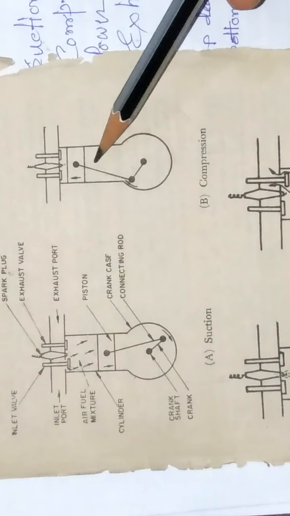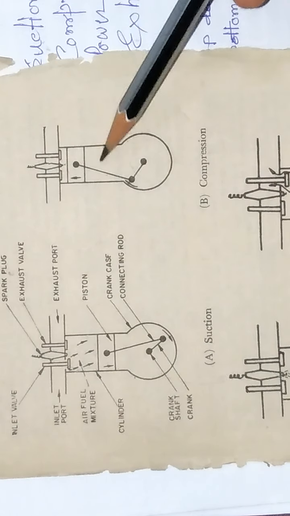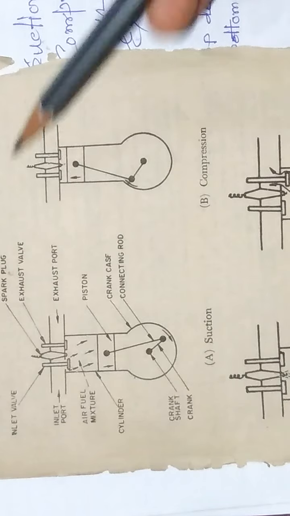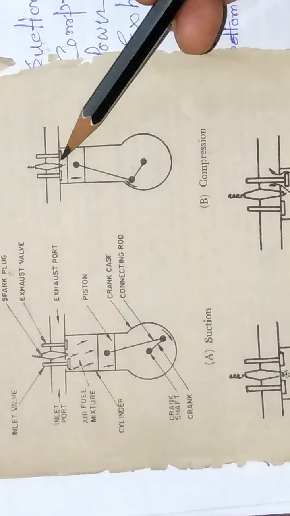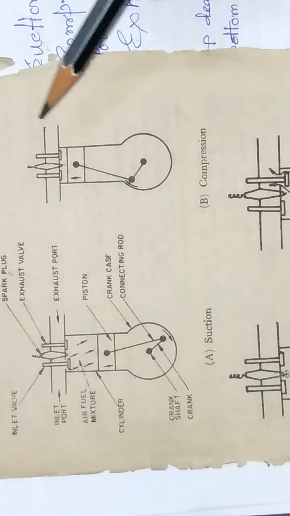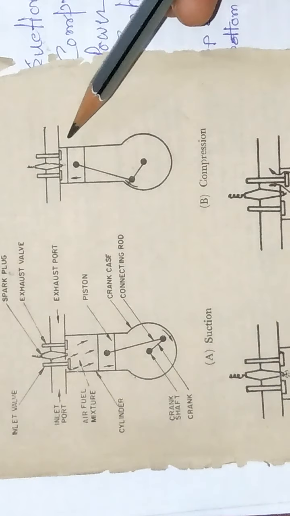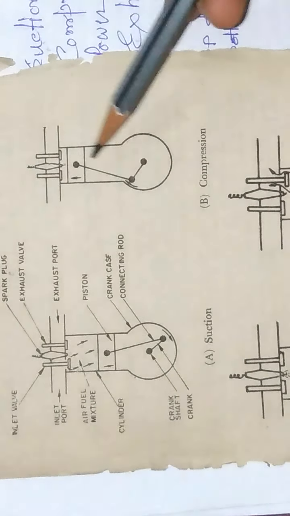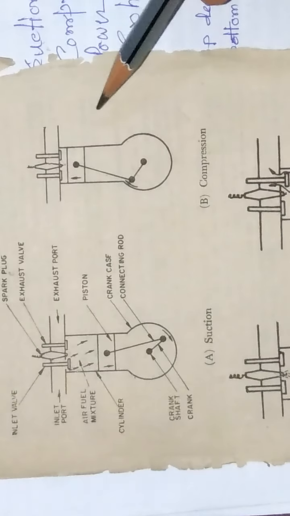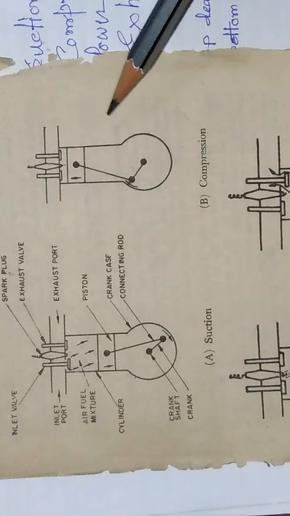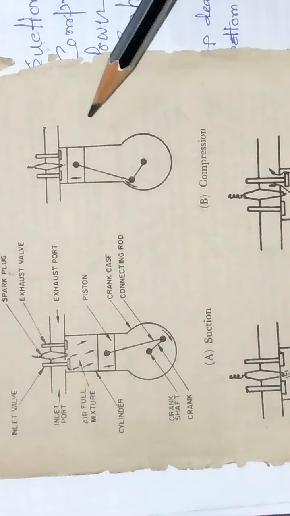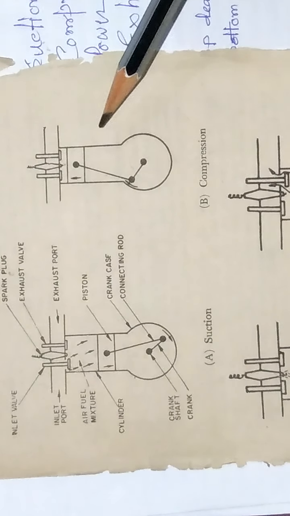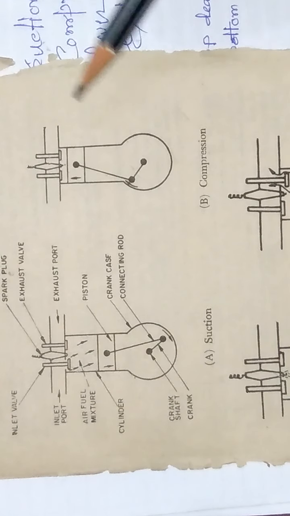The air and fuel mixture inside the cylinder is compressed to the clearance volume. At that time the pressure and temperature increase to approximately 6 to 12 bar and 250 to 300 degrees centigrade.